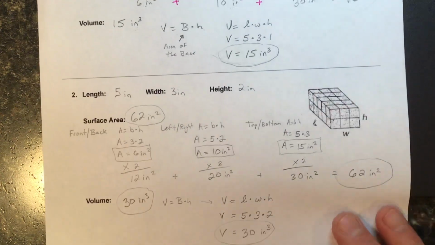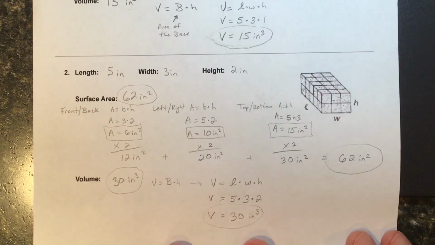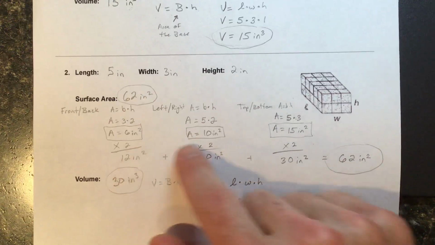Number 2, I started with you, and I'm going to kind of skip through this. I'll leave it here for a second if you need to pause our video and see the answer, but that's all the same.